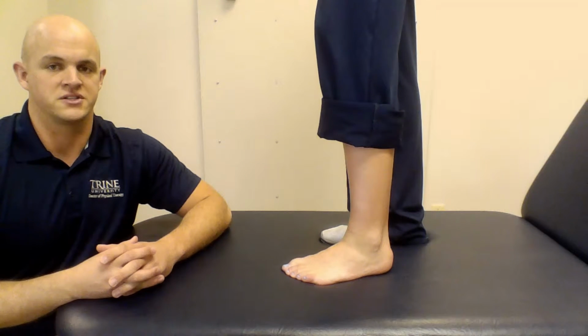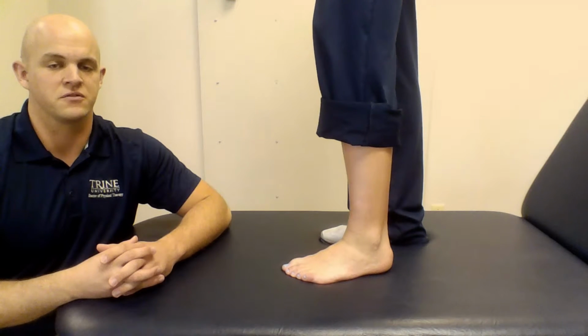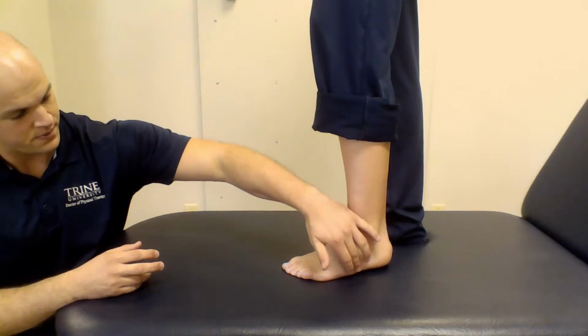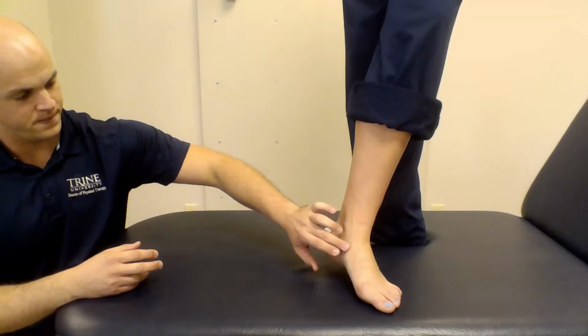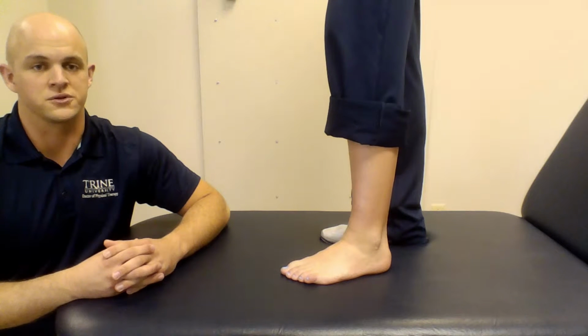Radiographs of the foot are indicated if there is tenderness at the base of the 5th metatarsal, tenderness at the navicular, and/or the inability to bear weight for 4 steps.